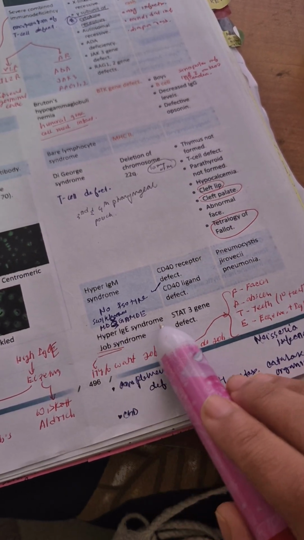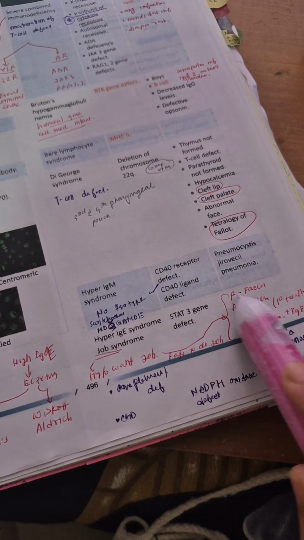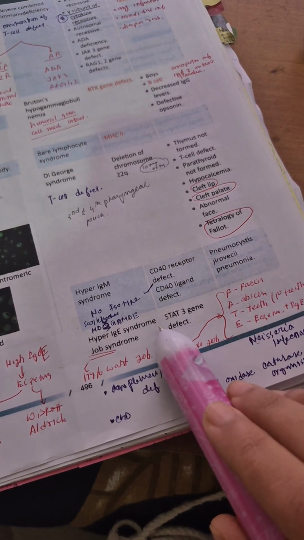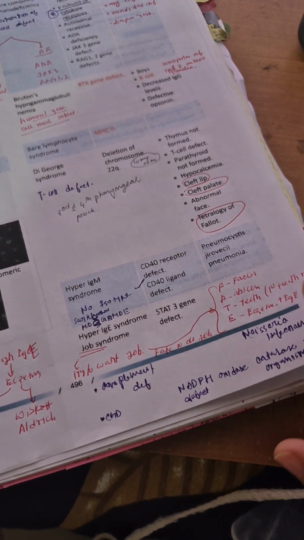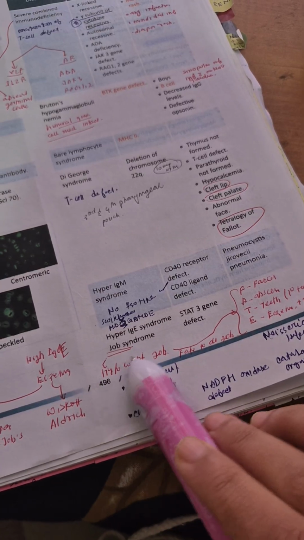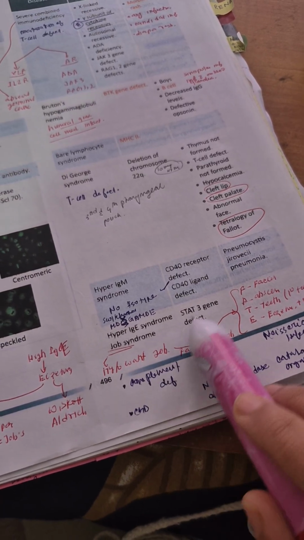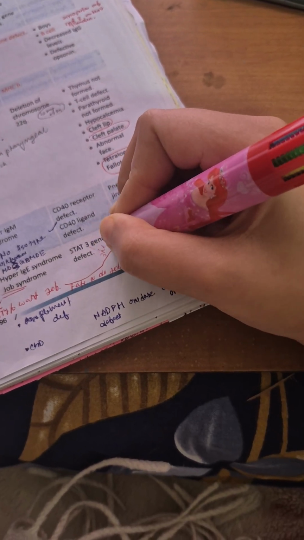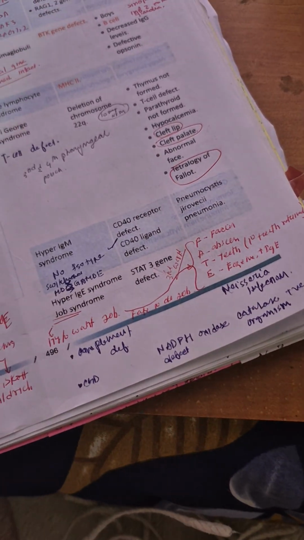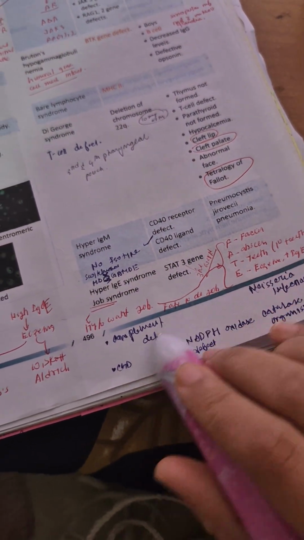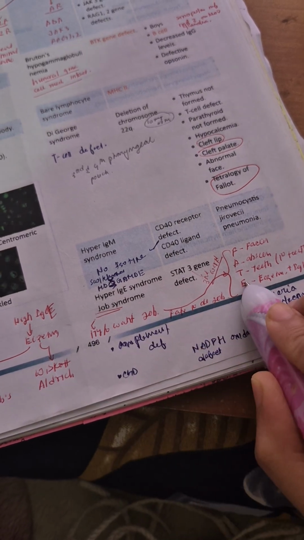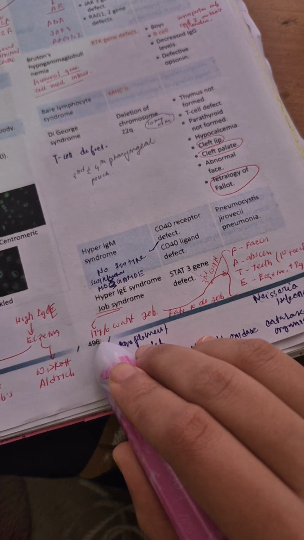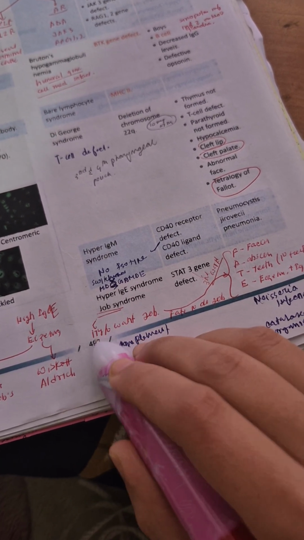Then it is hyper IgE syndrome, Job syndrome. Ma'am gave a mnemonic. In third world states, it is the fate of 17-year-old boys to get a job. Like we say third world countries, in third world states, it is the fate of 17-year-olds to get a job. Job syndrome occurs in 17-year-olds, that is in adolescence, and in 17, Th17 defect.